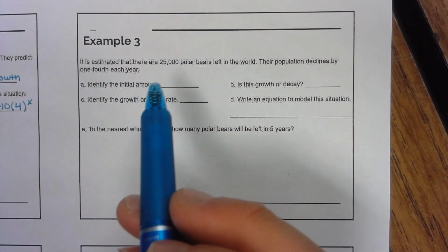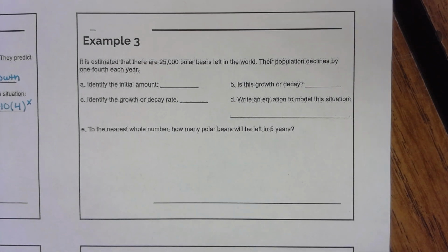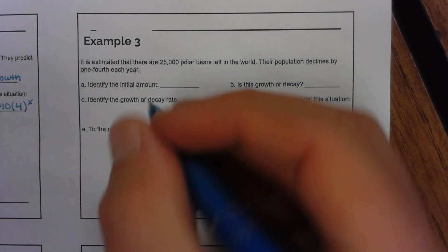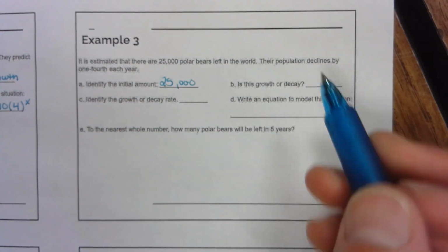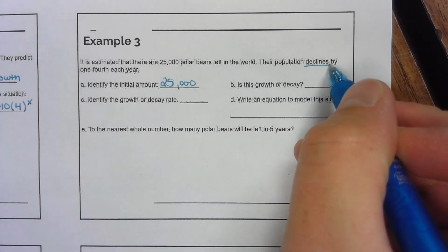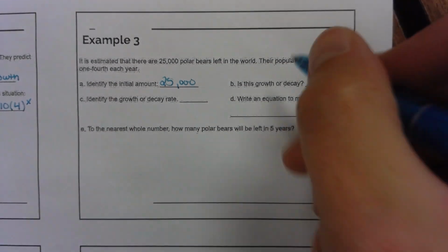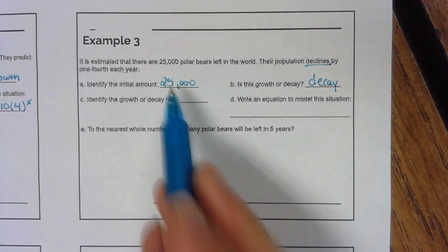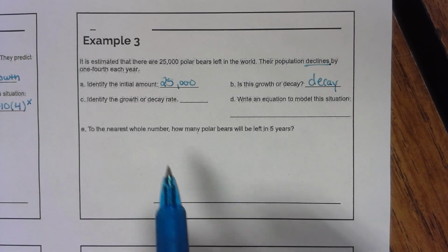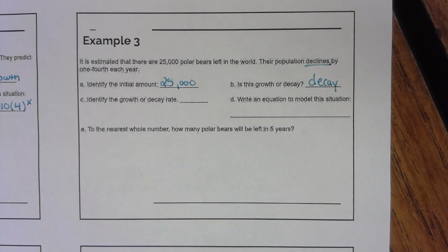So it is estimated there are 25,000 polar bears. That's our initial amount, the 25,000 polar bears. Their population declines. That word declines is telling us that we have exponential decay. So we should end with a lesser amount than what we started with when we actually get to the calculation portion here. They're declining by 1/4 each year.